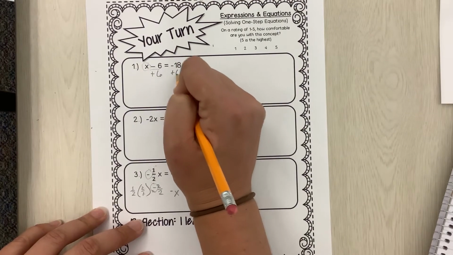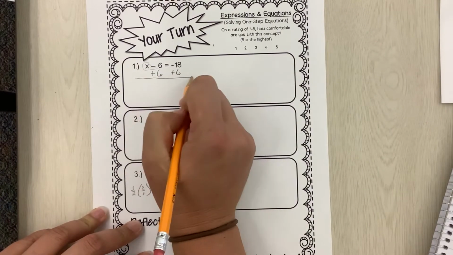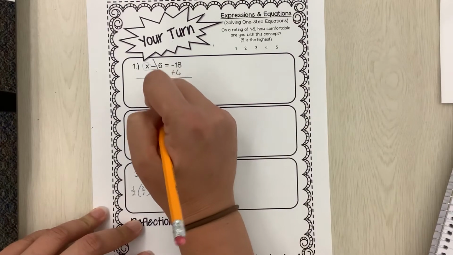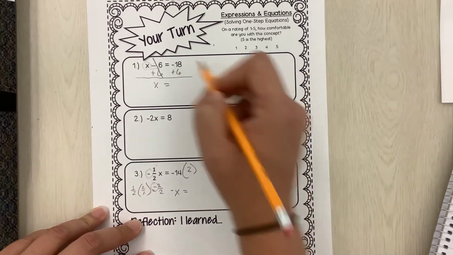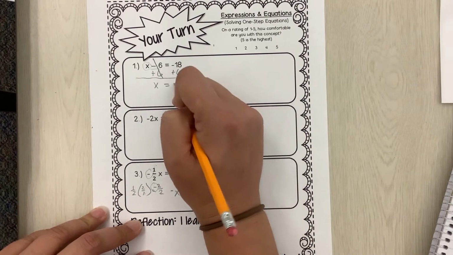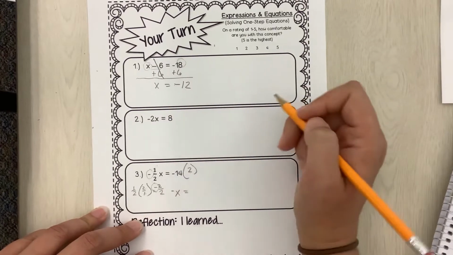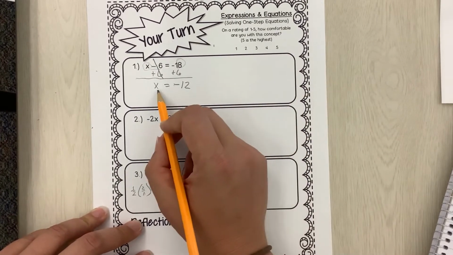And remember, you have to do it to both sides. Now, negative 6 plus 6, that's 0. They're gone. All that's left on that side is x. Negative 18 plus 6. You keep the sign negative because 18 is larger, and you subtract them, and we get negative 12.